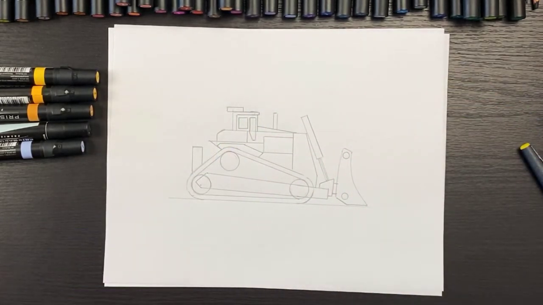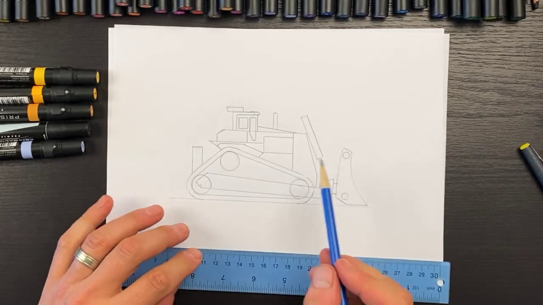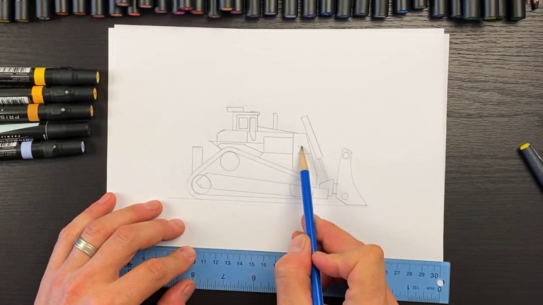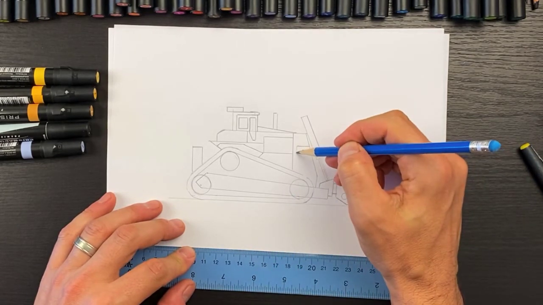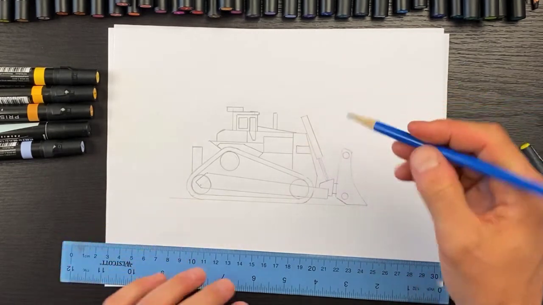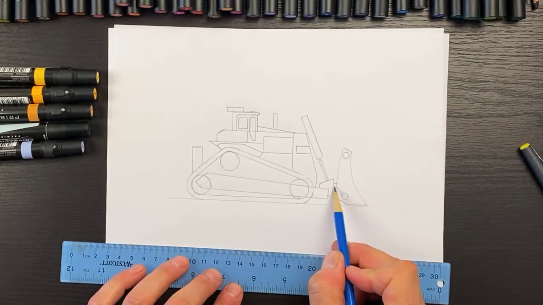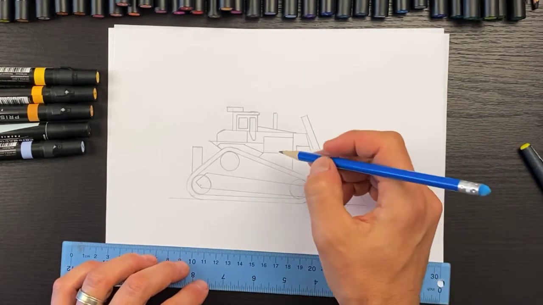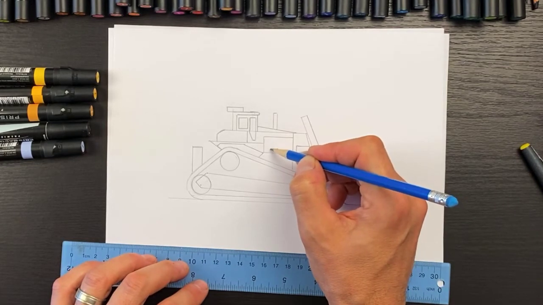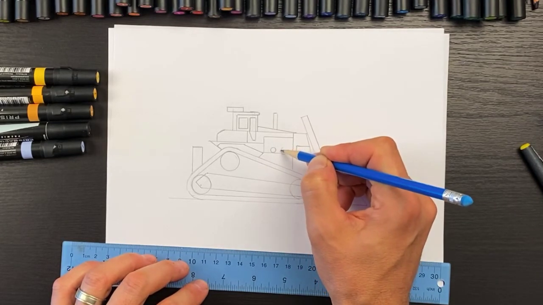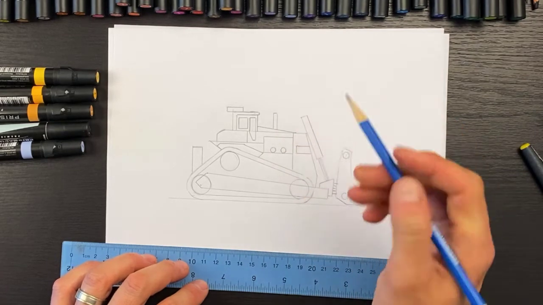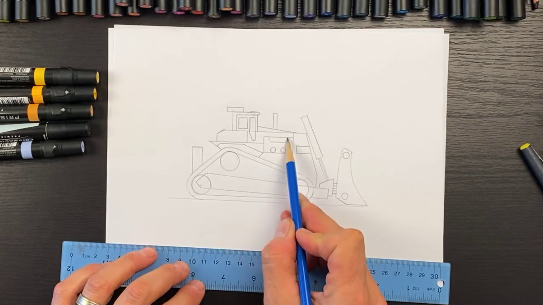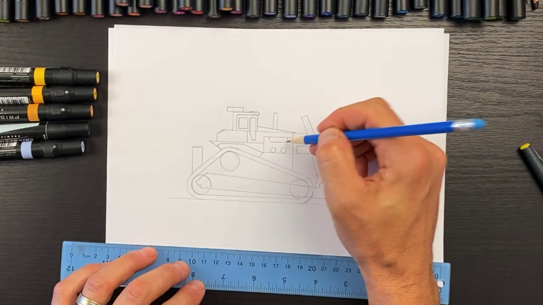Okay, now we can have some fun with some extra details. So what I'm going to do is I'm going to put a line right about here. Do this like rectangular shape here that will kind of fill in this color. We can add a couple lines right there. And then we can put some small circles over here, maybe two circles there. We can put like this rectangular shape above them, just like that.